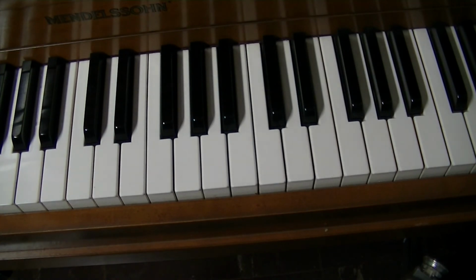And last of all, the augmented chord. I'll tell you what the augmented chord is. It's usually shown as AUG on a piece of music. It means augmented, and an augmented chord is the 3 tones with the 5th tone sharped. The 5th tone of the chord is a sharp.